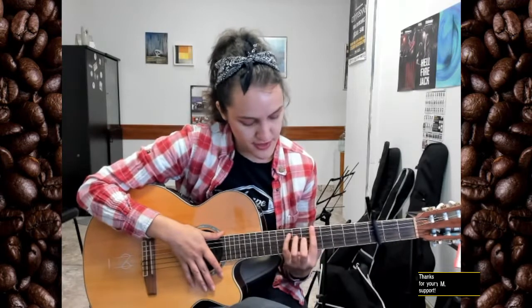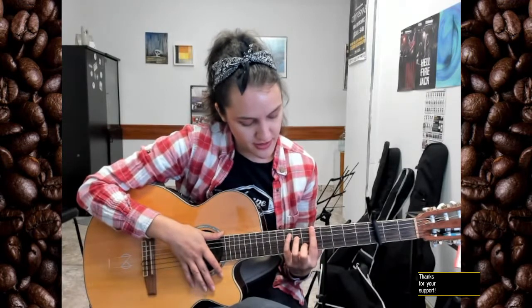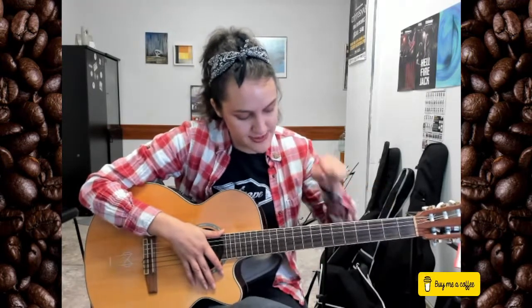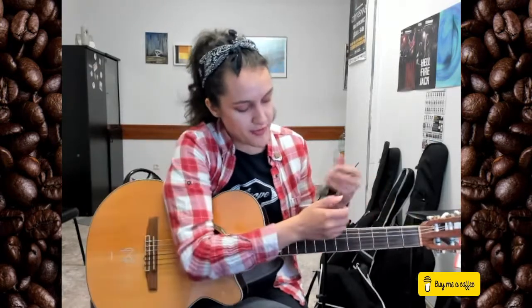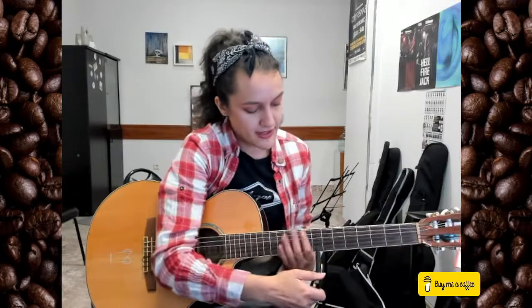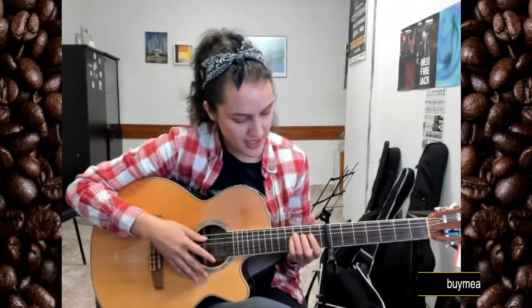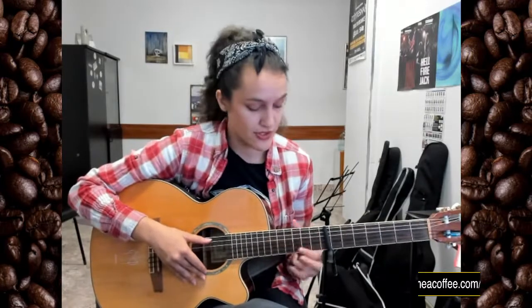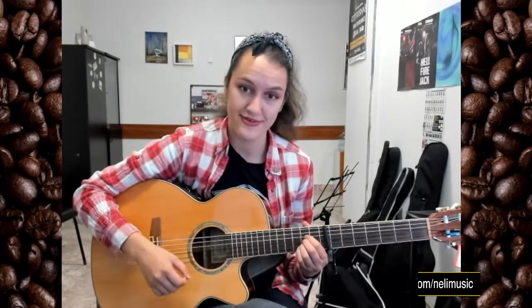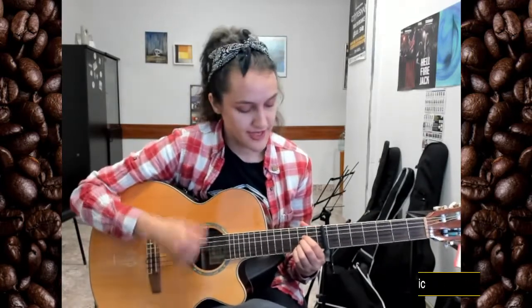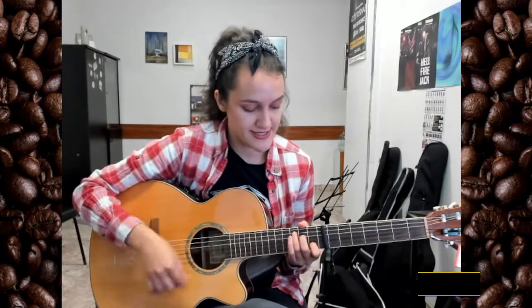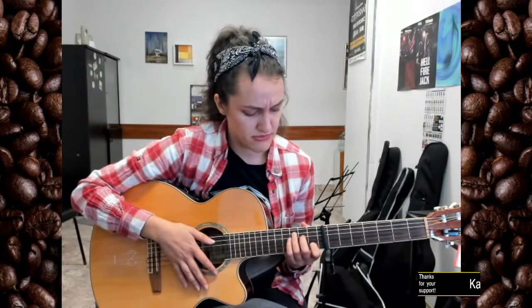I'm just trying to think, is there another way of playing this with a capo? Yes, there is. So that was capo on your 3rd fret. So if we put the capo on your 8th fret, our F chord would be an A shape. Then our B flat would be like this. Oh no!